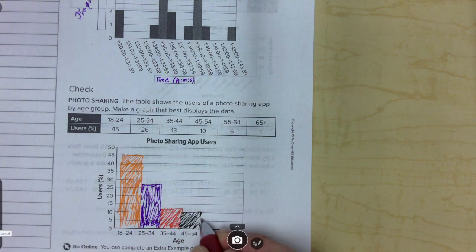After that we have 6. And then the 65 plus we have all of 1.